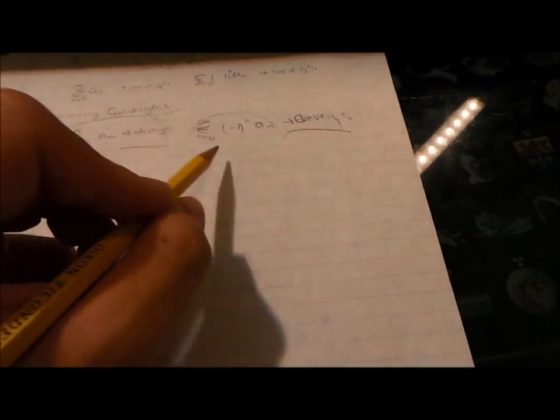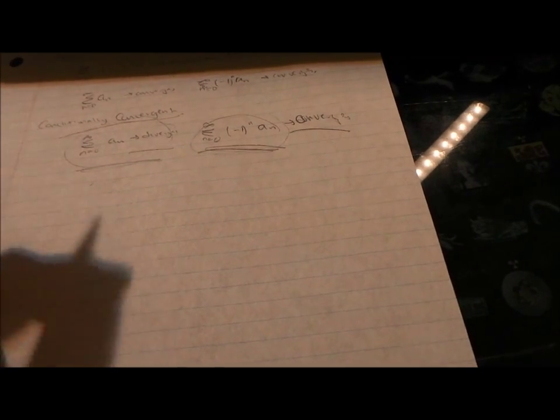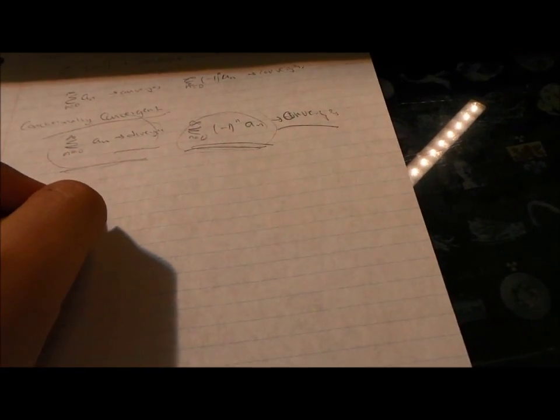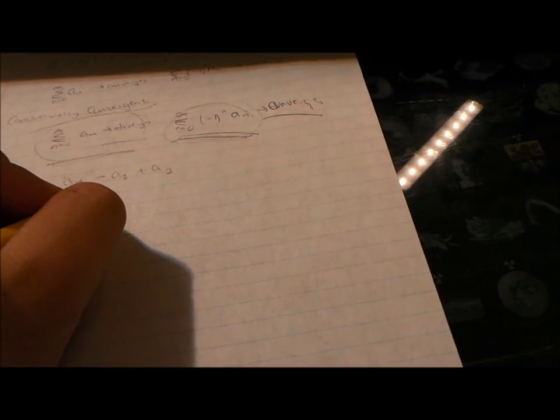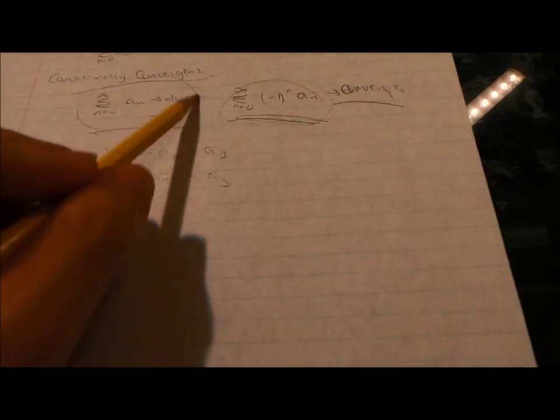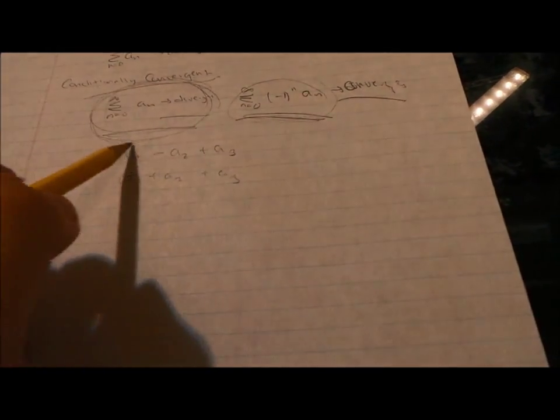But because this function is always going to be less than this function, this series is going to be less than this series, because for any given series, it's like a of 1 minus a of 2 plus a of 3. This is always going to be less than a of 1 plus a of 2 plus a of 3. So therefore, when we do conditionally convergent, the only thing we're looking out for is this divergent.